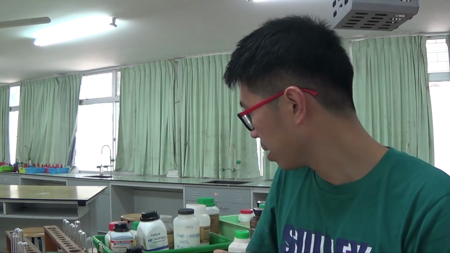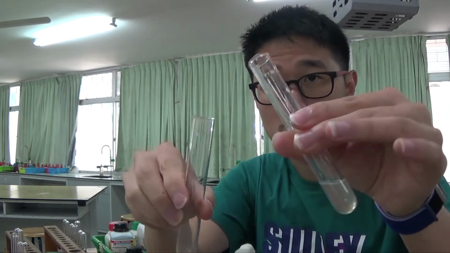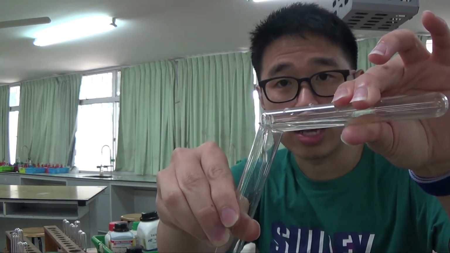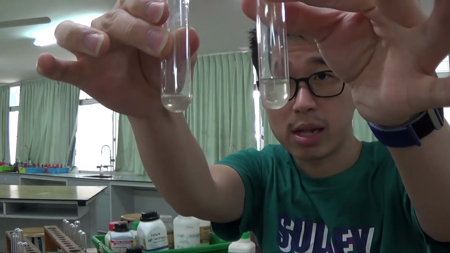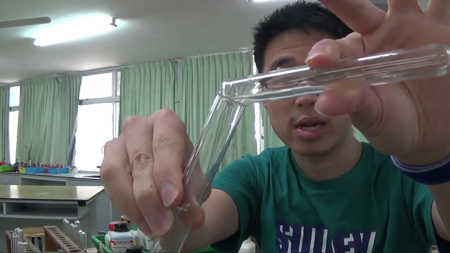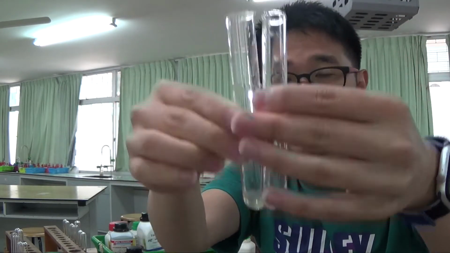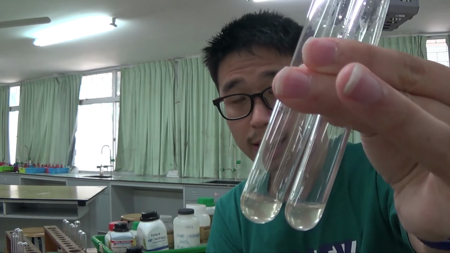Anyway, so what I'm going to do is separate it into two portions. One of which I'll test with ammonia, and the other one I'll test with sodium hydroxide. I'm not that interested in testing for the ammonium cation because I know it contains ammonium cation. I could just, after I add extra sodium hydroxide, warm it and I get a pungent gas that turns red litmus paper blue.